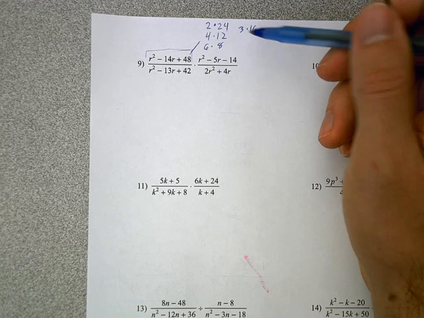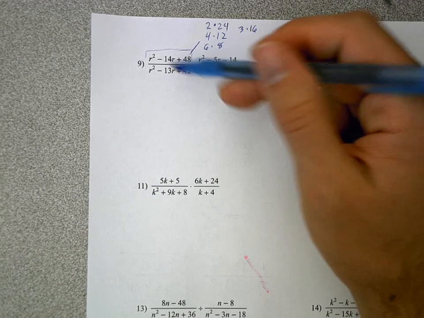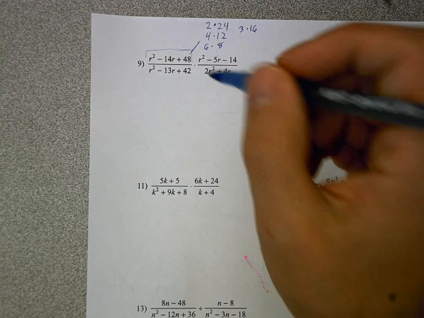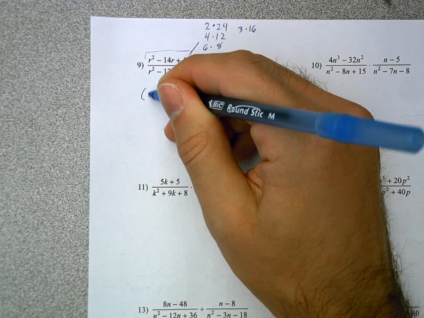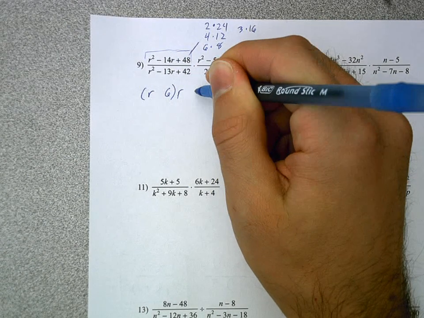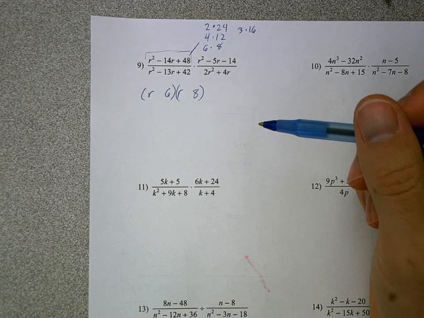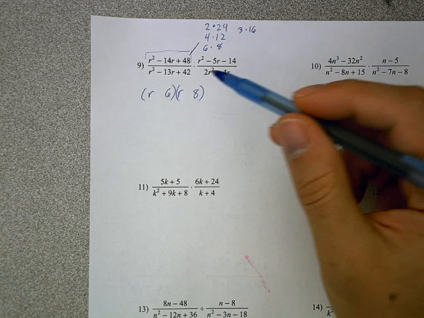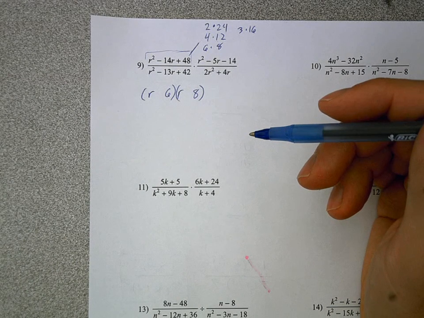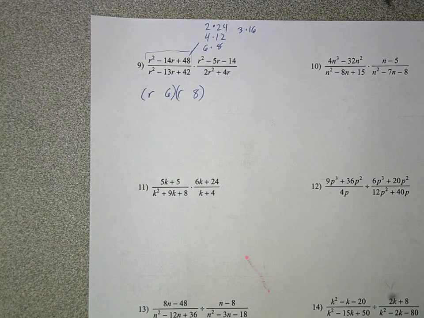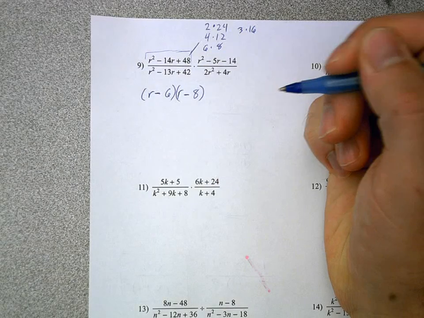But does anybody see one set here that's going to add or subtract to 14? Go ahead, a little louder. 6 and 8. Does everybody agree 6 plus 8 is going to make 14? So if I want this to be negative 14, I've got r and 6, r and 8. What am I using for those terms? Pluses, minuses, what are we putting here? Negatives for both of them. r minus 6, r minus 8. That one's probably the worst.